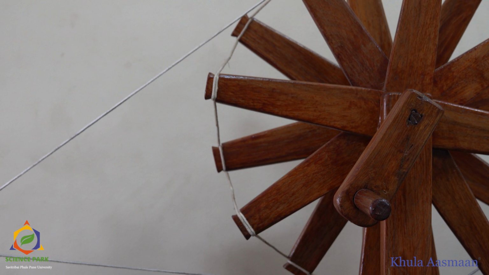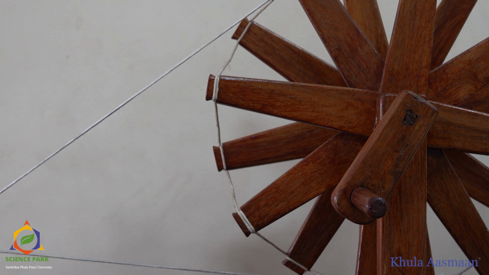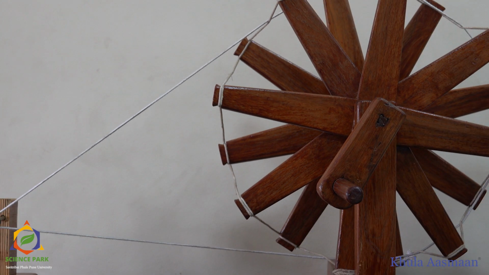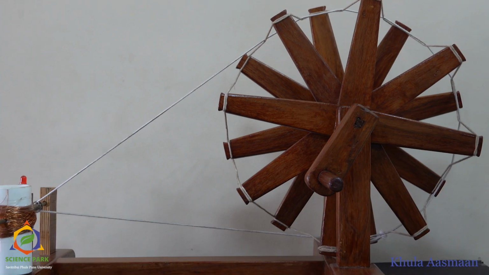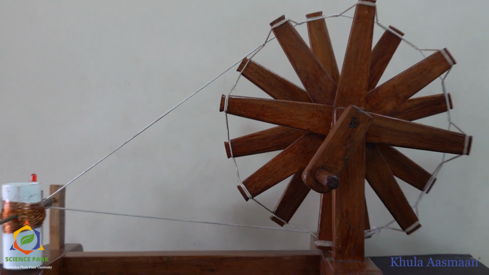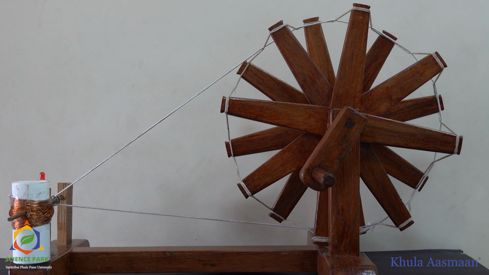Okay, now before moving ahead, I would like to tell you a short story. The story is about a scientist named Hans Ørsted. Yes, he discovered the electromagnet. He told that whenever electric current is passed through a conductor, a magnetic field is produced around it. We call it an electromagnet.